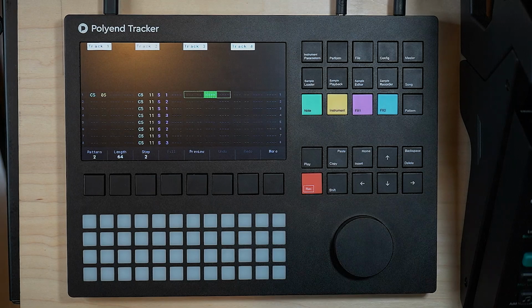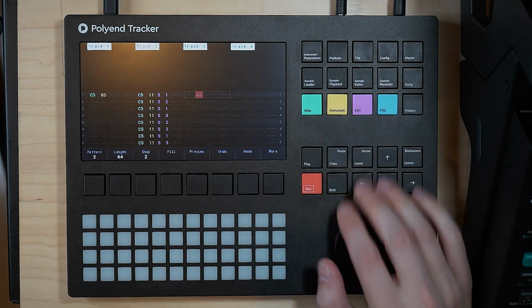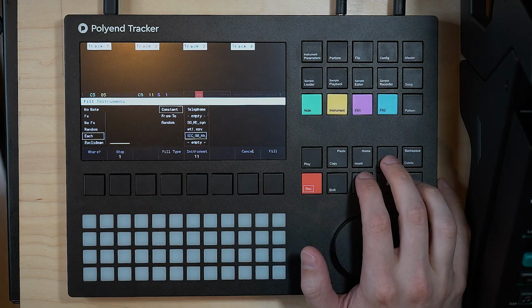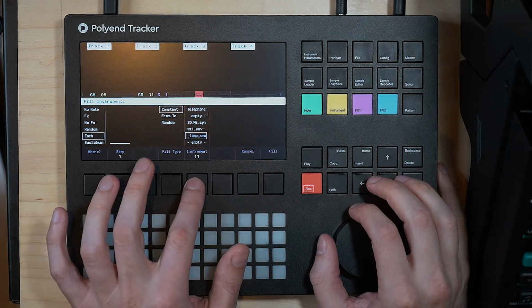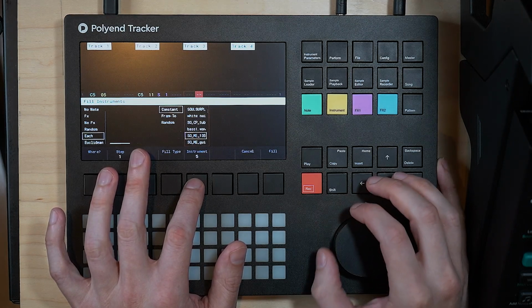Okay, so track 3, we're gonna put just kind of a synthy sound. And so let's go to Instrument, and I'm gonna select everything, and I'm gonna fill with the synthy sound that I want, which is, was it number 3, I believe, or no, number 9.